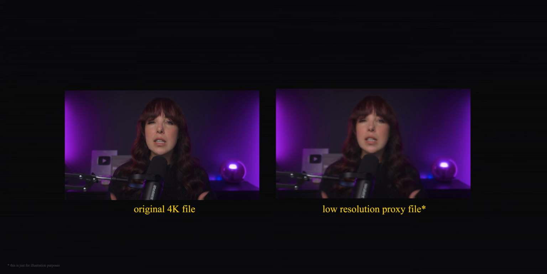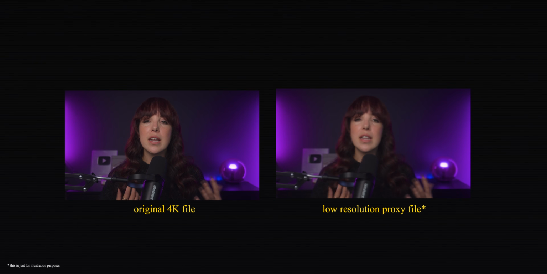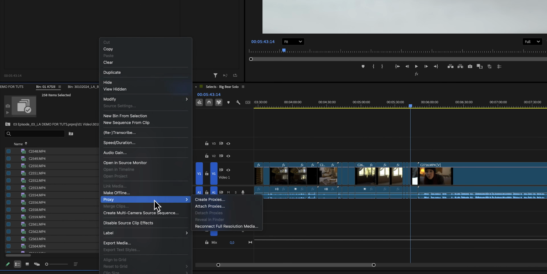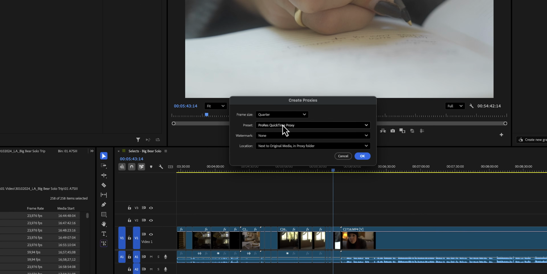If your computer struggles to keep up, create proxies. Honestly, regardless of what system you're editing on, proxies are never a bad idea. Proxies are basically a lower resolution of your original clips that allow you to edit your video project without any lagging. And when you're done editing, the software, in this case Premiere Pro, will automatically swap the low resolution clips with the original files. So when you're exporting, you're now exporting your video in 4K and not accidentally in 540p.